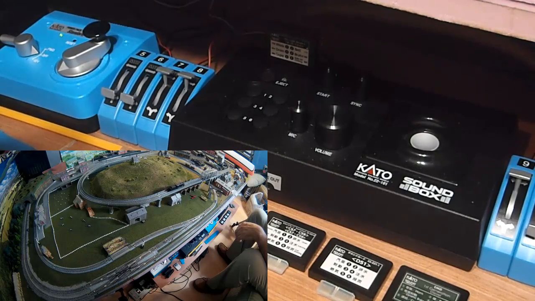That initial rumbling you can hear, if you can, is a real train across the road, so that's nothing to do with the soundbox. I've got the soundbox sound turned off at the moment.